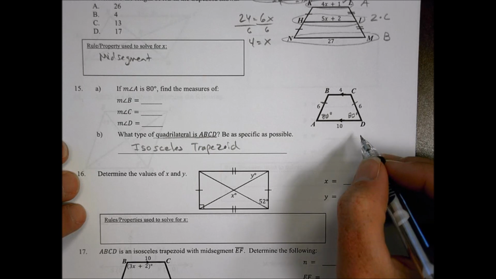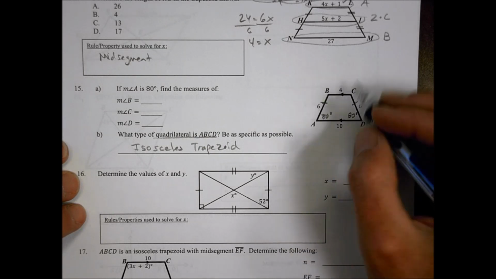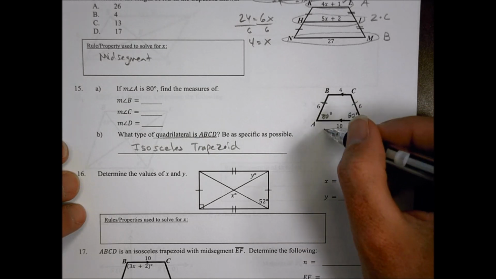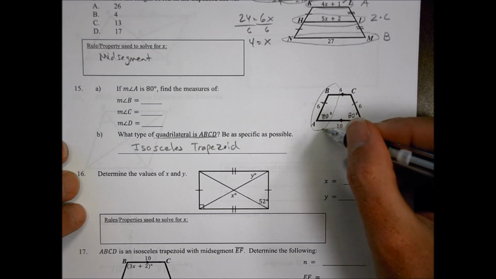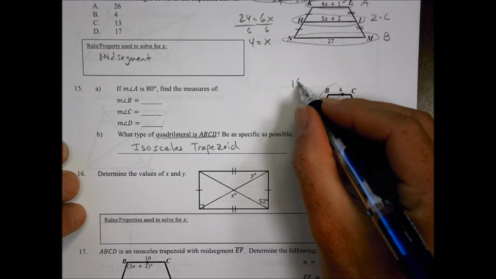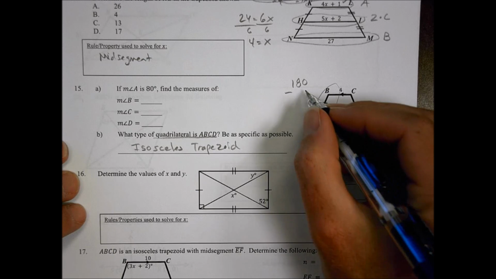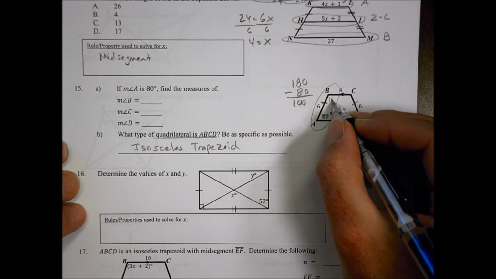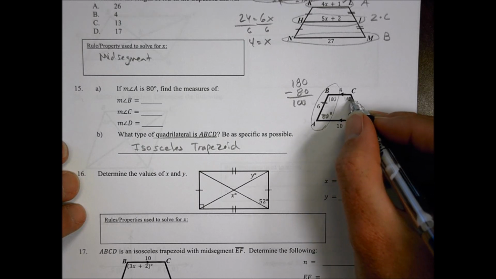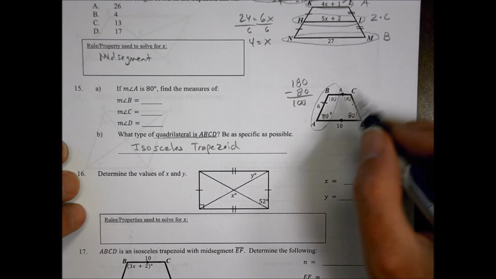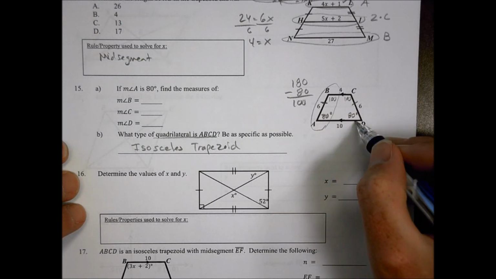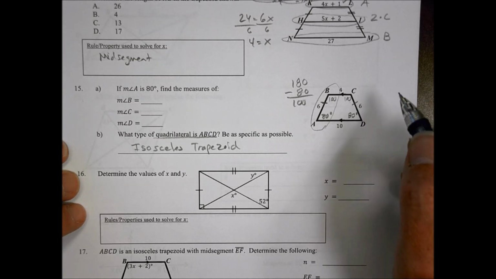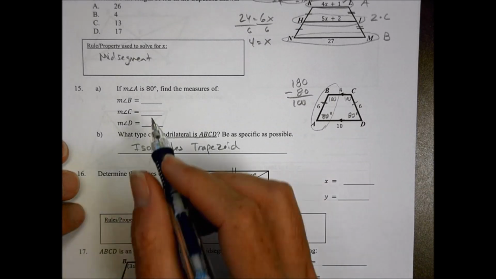So D would be 80 degrees as well. Now in terms of what the measurement up above would be, because I have consecutive interior angles, I would do 180 minus what I already have, 80, and find out that the measurements inside of here are 100, which would make that 100 as well. So my measurements are 80, 80, 100, and 100, and those become my solutions for number 15.